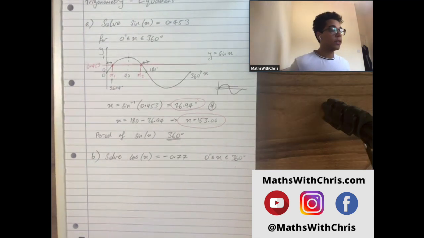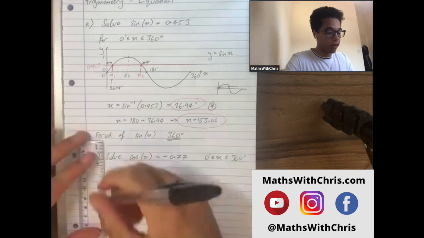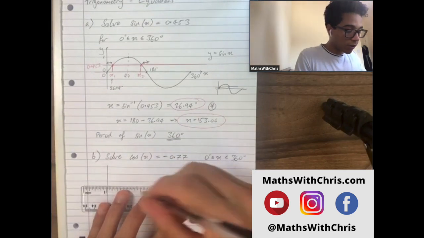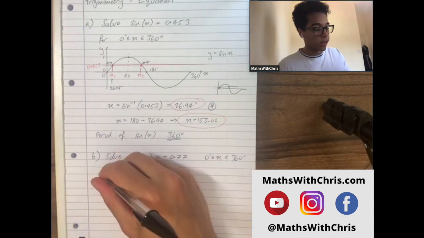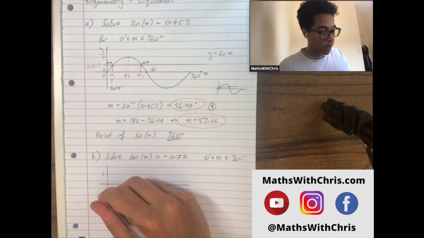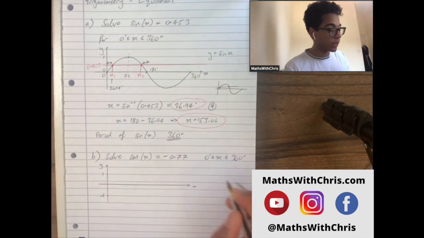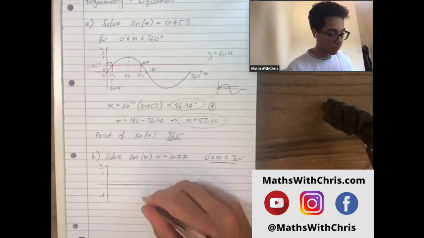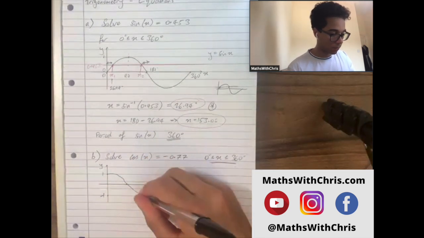So again, before we jump into it and put it into our calculator, which we're going to do, let's just have a think. Let's draw the graph and see what we're going to expect to get. It's really important just to think about what the solutions are going to look like. So let's say we're going between 1 and minus 1. We're doing cos of x, so this is y. This is x. We're between 0 and 360, so that's where we're going to sketch it. Starts up here, comes down, down, up, and up again. So it looks something like this.